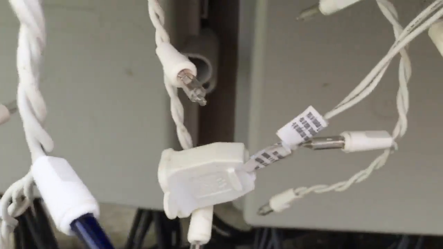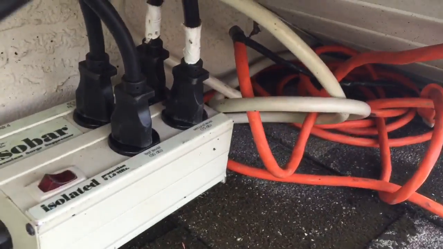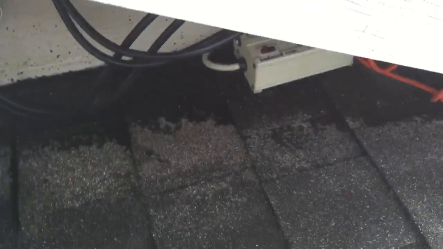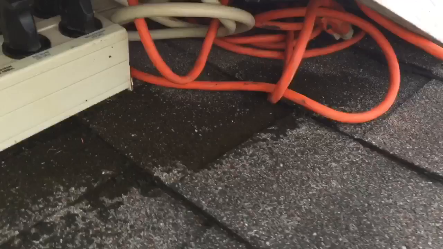Now I did hook up both of these boxes to the same breaker. If I'm going to have problems, I'm going to have to run another extension cord, but they're tucked away real tight, nice underneath this thing, so should be okay.